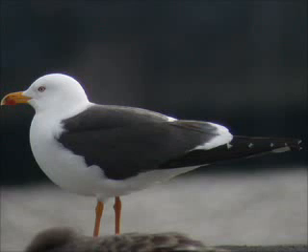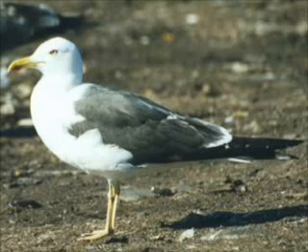And so I'm just going to show you some examples of these so you can see what they look like. This is the black-backed gull. You can see the mantle. The feathers on its back are very, very dark. I'm going to progress all the way around it, and watch those feathers and see how light they get.